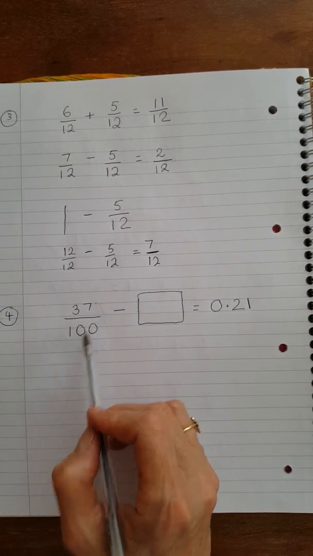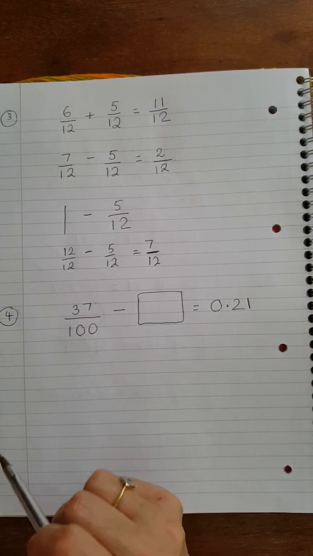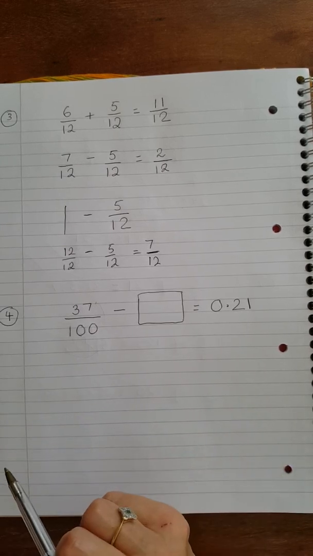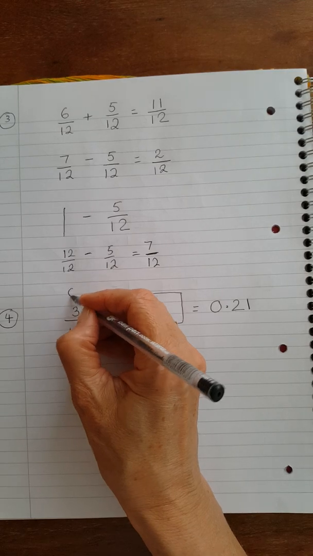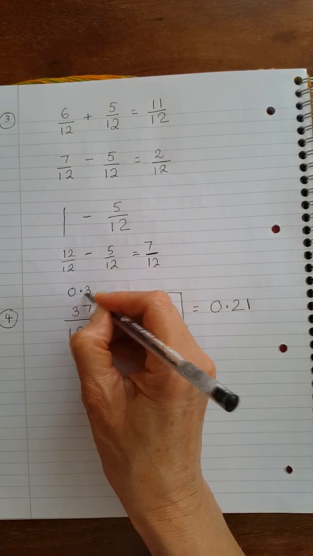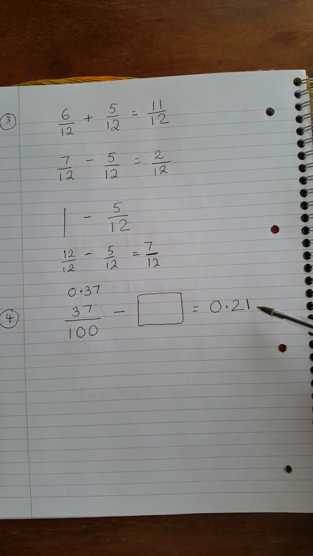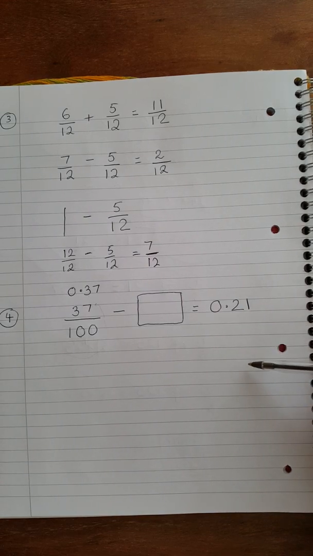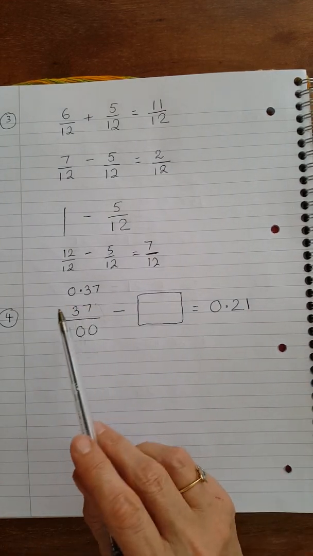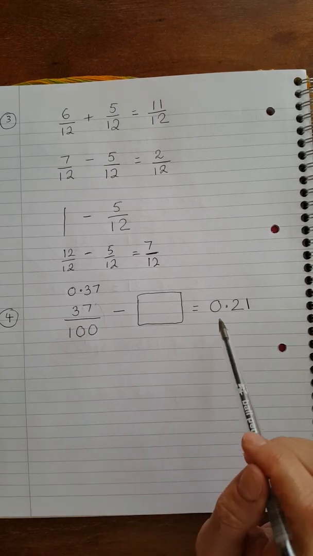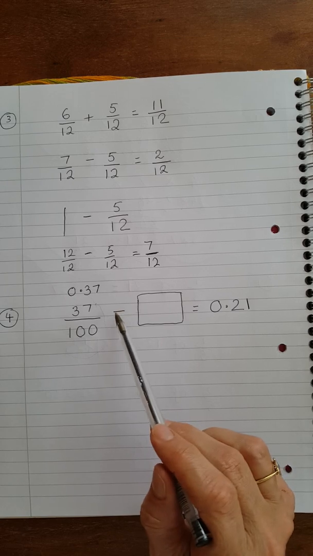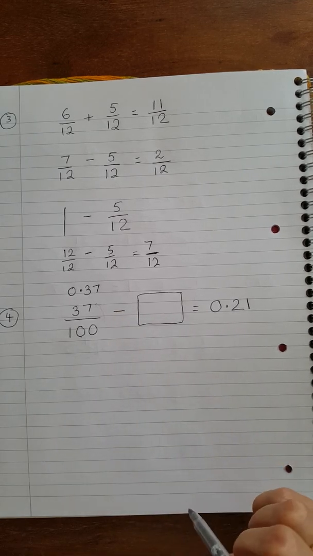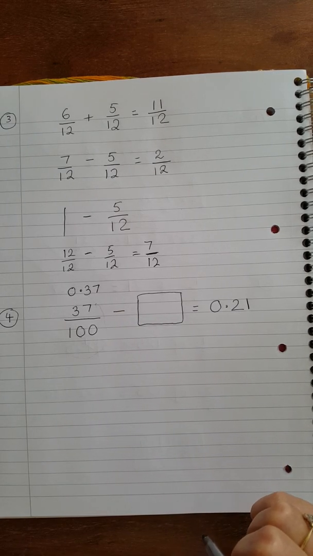So 37 hundredths is like 37 pence really, because each hundredth would be a penny if you're talking about money. So you can write it as 0.37. And this one over here, 0.21, is 21 hundredths. So the thing about decimals is if you think of them as money, then they're much easier. So now you've got 37 pence, take away something, leaves you with 21 pence.